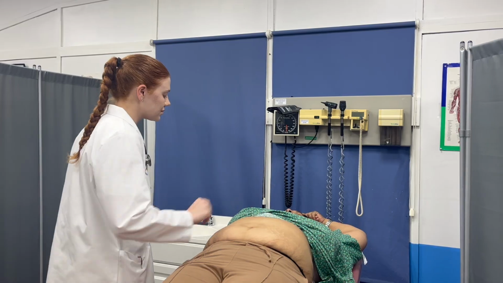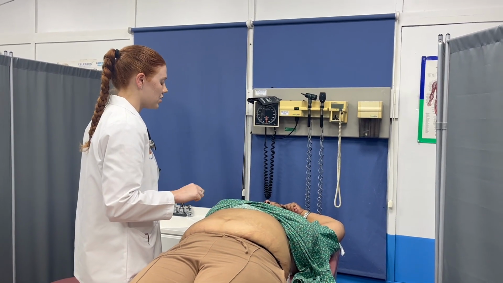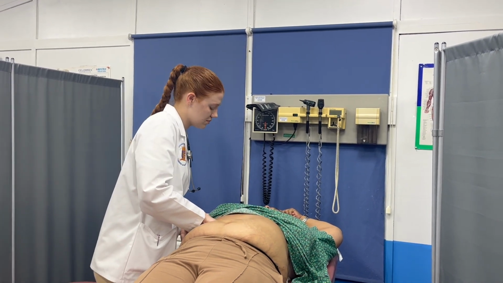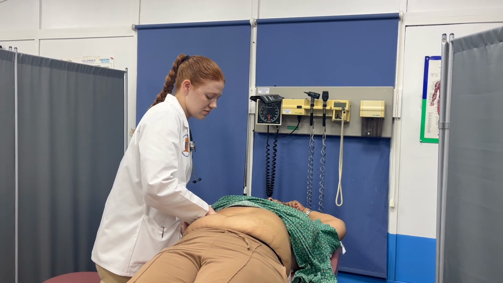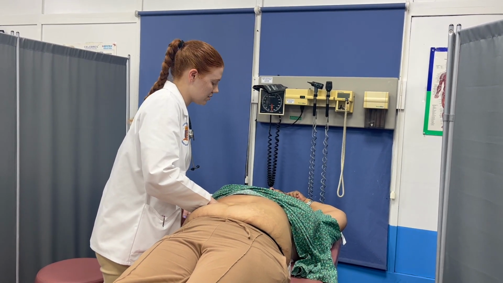I will now be assessing for Murphy sign. Here I will palpate the gallbladder area medial to the midclavicular line while the patient is lying supine. I will ask the patient to inhale deeply, which expands the lungs and pushes the gallbladder against my fingertips. The Murphy sign is considered positive if they can't do this and stop their inspiration because of pain.